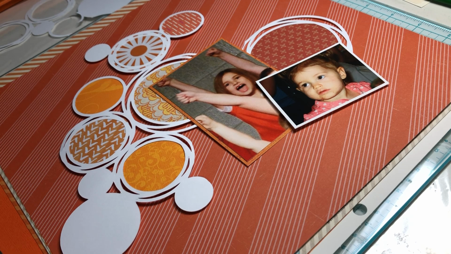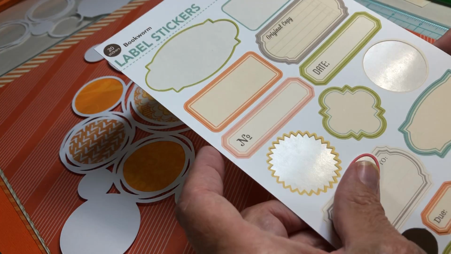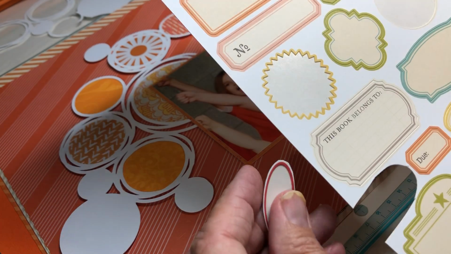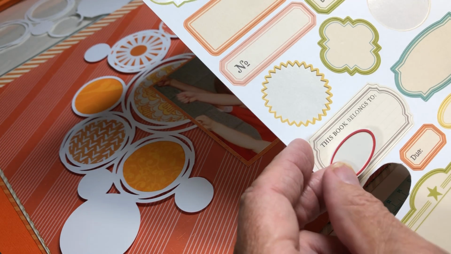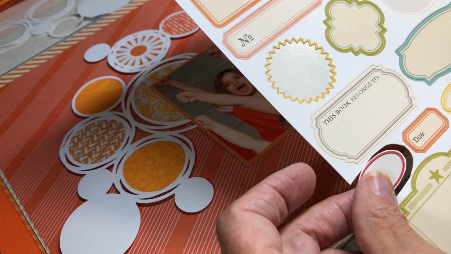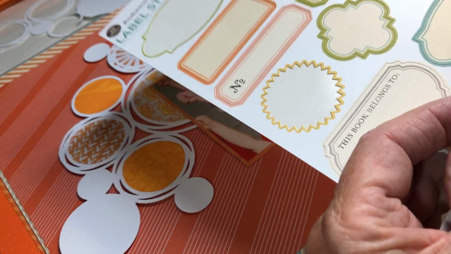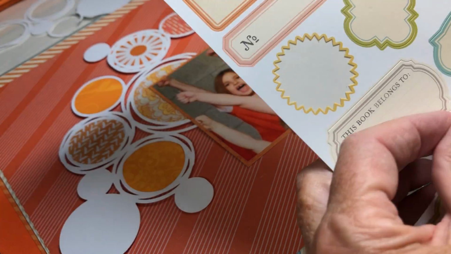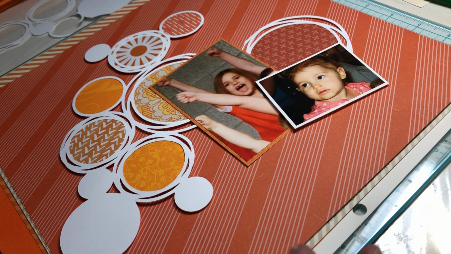As for ovals, I remembered some October Afternoon stickers that had ovals. I had already used this one, but I have cut around the outside of it so that I can use it just as a shape. And this one I've got as a sticker. So I'll find a place for those.